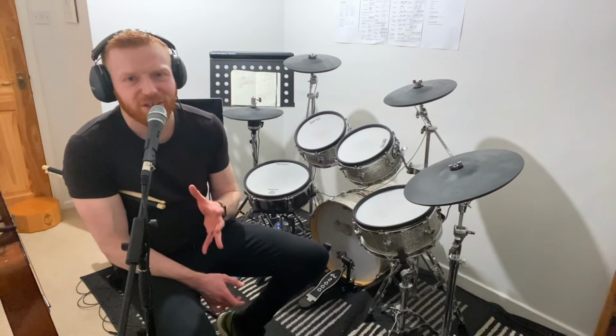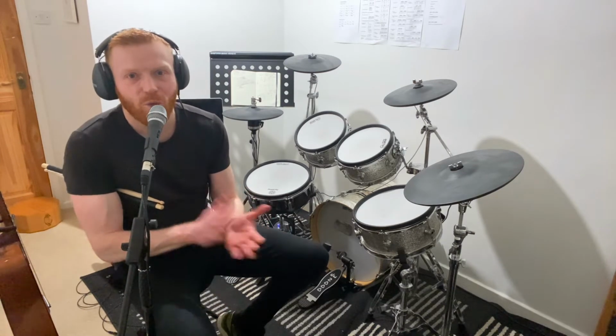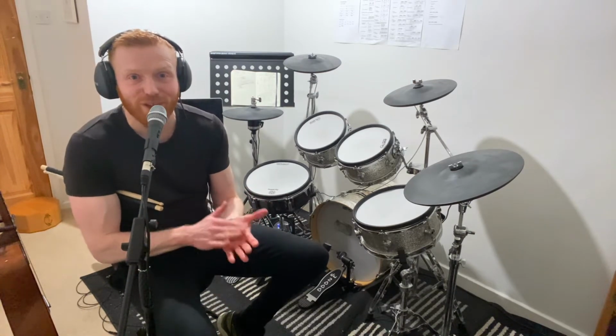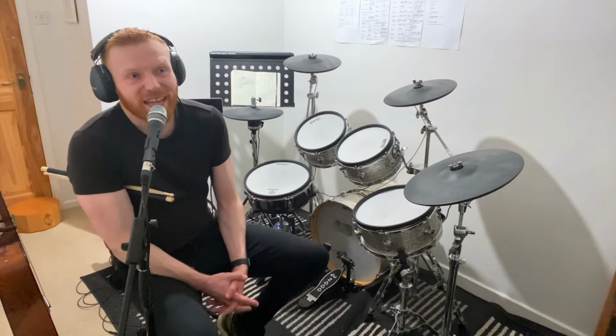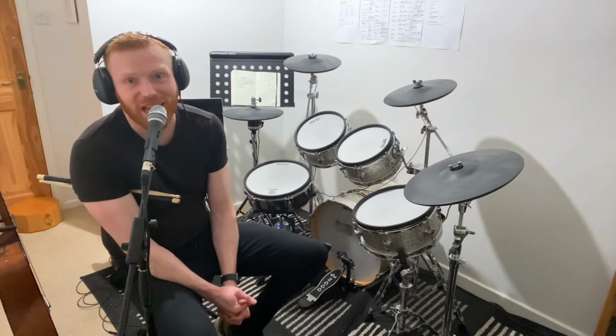So here we've got 7/8, 7 eighth notes. 1, 2, 3, 4, 5, 6, 7. Now when you play a groove like this, you can just count up to 7 like that.